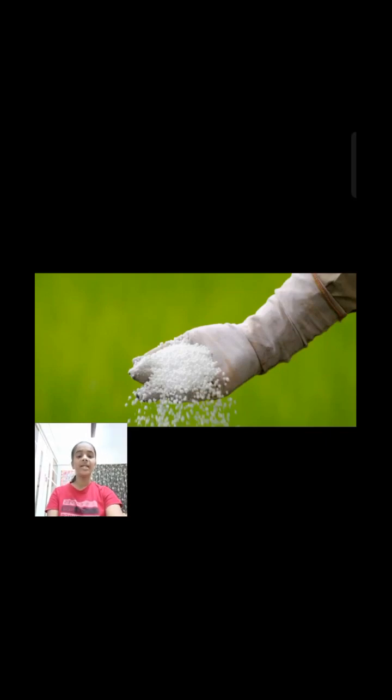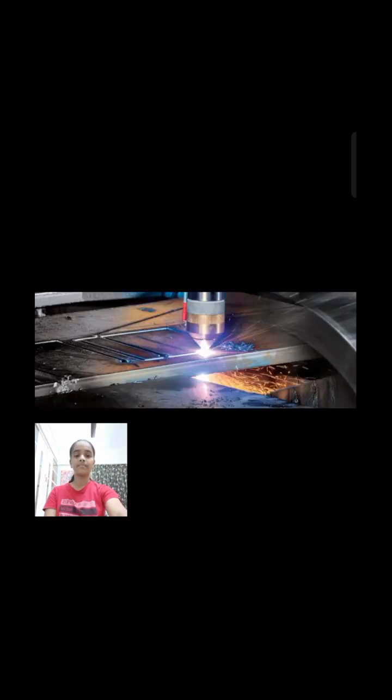Now we will see uses of hydrogen. First, hydrogen is used in the manufacture of ammonia, NH3, which is further used for making fertilizers. Second, when a mixture of hydrogen and oxygen is burnt, it gives a very hot flame of about 2800 degrees Celsius.